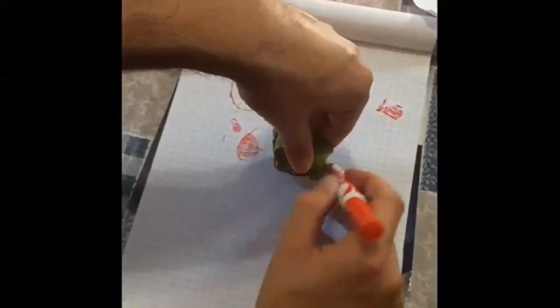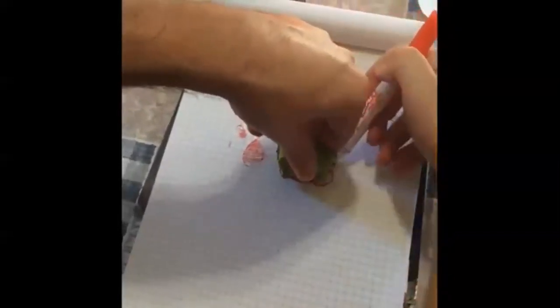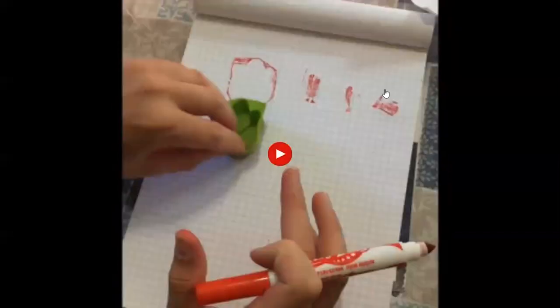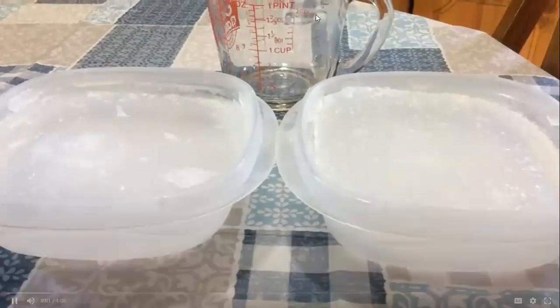Try a couple of different techniques. Maybe you'll find one that you like. Start by measuring 2 cups of water.